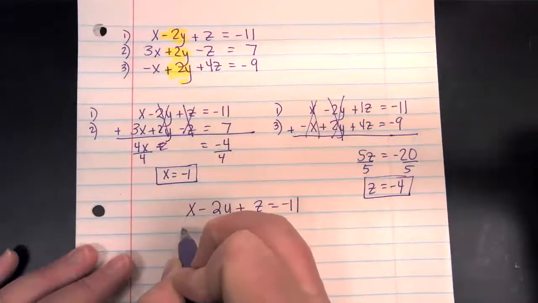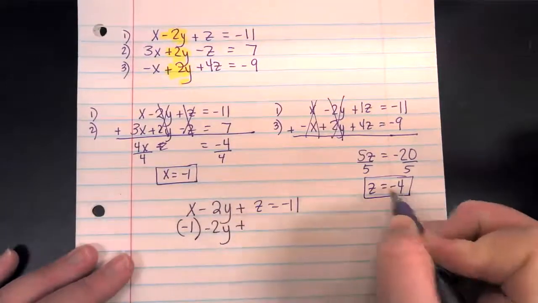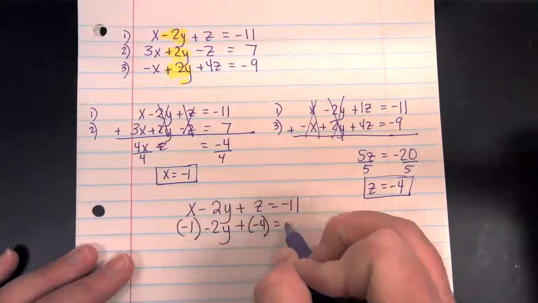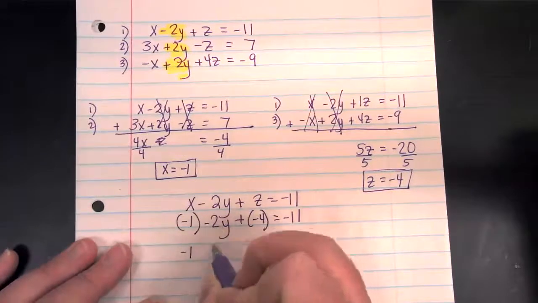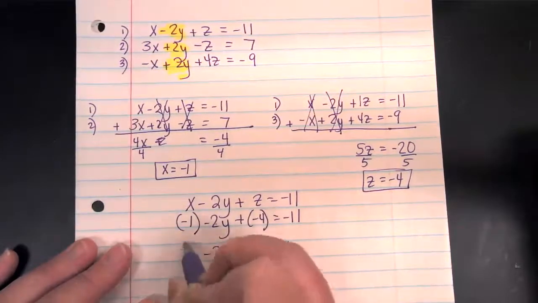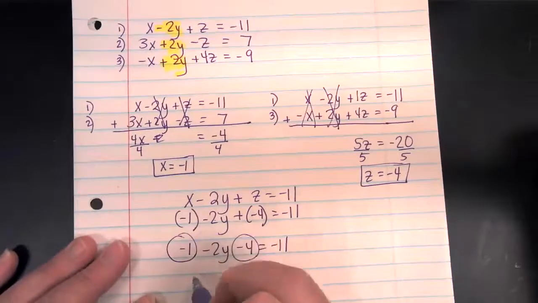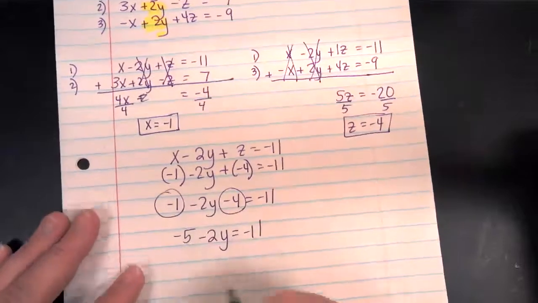So this will be negative 1 minus 2y plus a negative 4 equals negative 11. Okay, so negative 1 minus 2y minus 4 equals negative 11. Negative 1 and the negative 4 makes a negative 5 minus 2y equals negative 11.